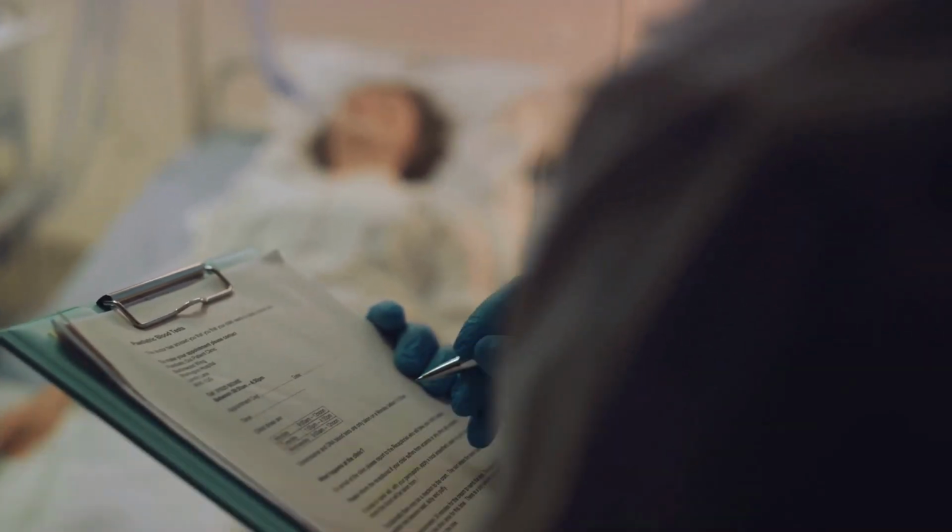So the next time you hear about the Glasgow Coma Scale, you'll know exactly what it is and how it works. And you'll understand why it's such an important tool in the world of medicine.